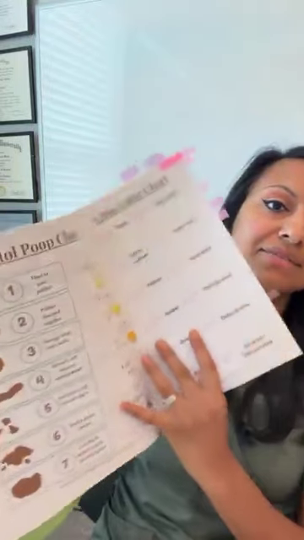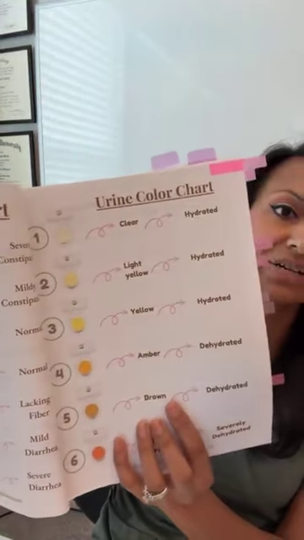Just copy down, what'd you eat for the morning? Are you tracking your glucose levels? You can include that here too. And then your emotions, behaviors, aches, pains, symptoms. Track your poop as well. And in this book itself, it has a poop chart. Let's see if I can find it. So right here, it has a poop chart, and it also has a urine chart. That way you have everything in one book, right?